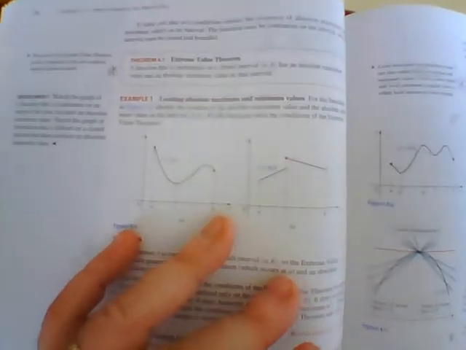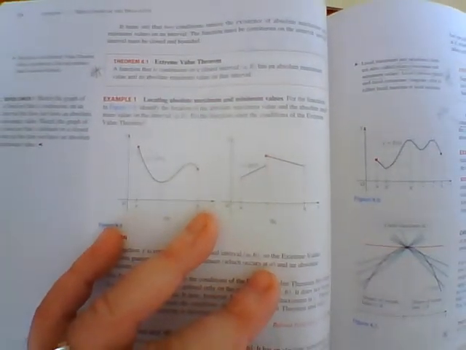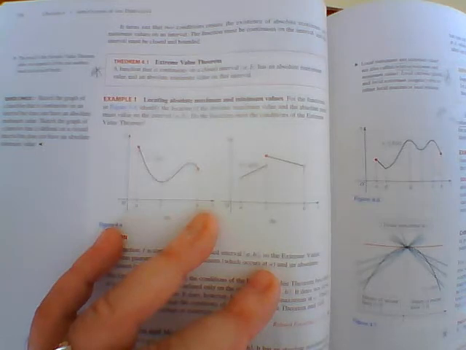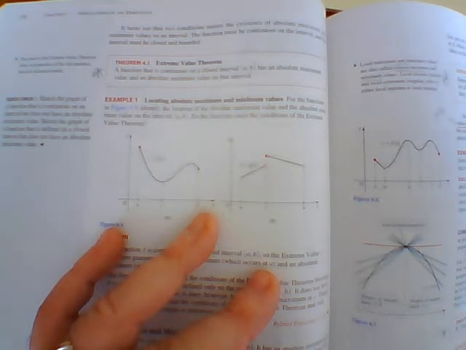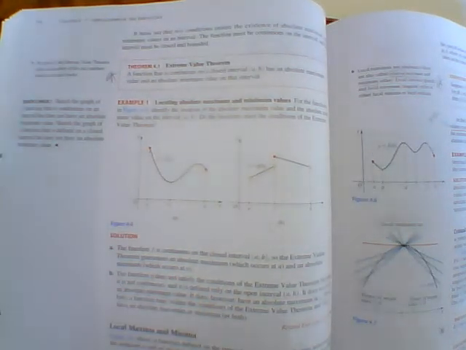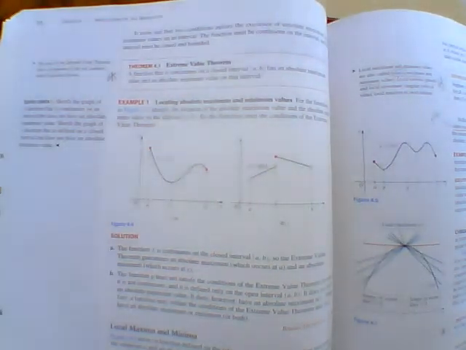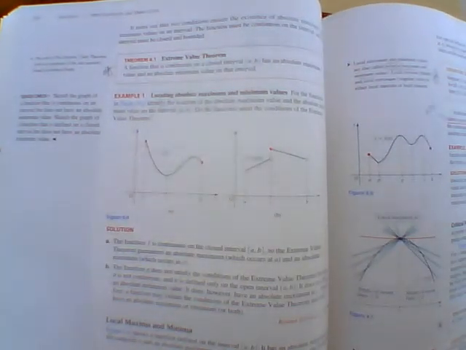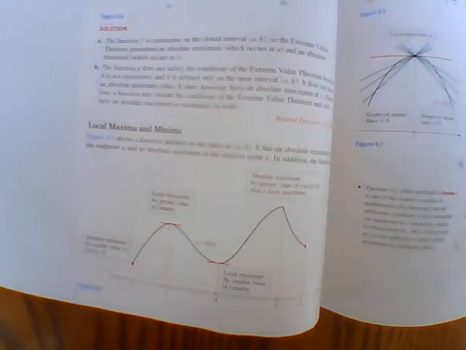If we continue on in this section, we talk about the extreme value theorem. It says a function that is continuous on a closed interval from a to b, inclusive, has an absolute maximum value and an absolute minimum value on that interval. Then we'd be able to start locating these. Now do realize that absolute maximums and absolute minimums are there, but we do have other points, critical values, in which we start talking about local maximums and minimums.